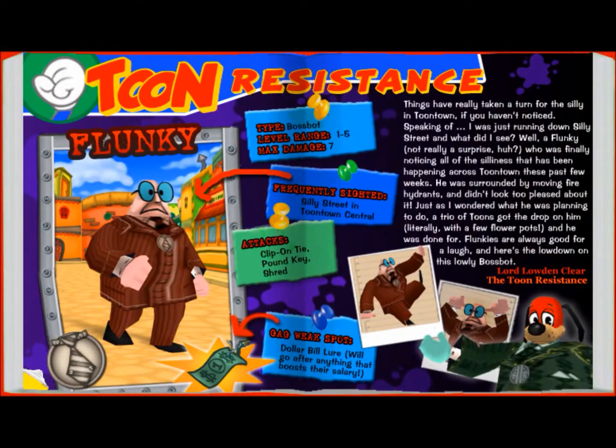So the Flunky, it is a boss bot that can be found anywhere between levels 1 and 5. It can do up to 7 damage with attacks Clip on Tie, Pound Key, and Shred. It'll do different amounts of damage with each of those at any of the levels within its level range, but it will never do more than 7 damage. Apparently. Somehow that sounds wrong to me, although I guess it's the Toon News. It's gotta be right or something.